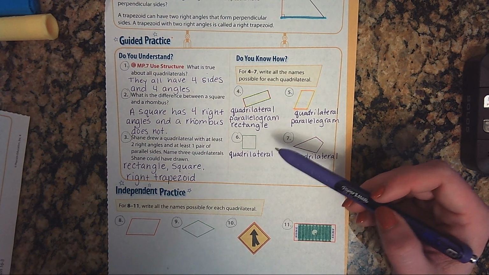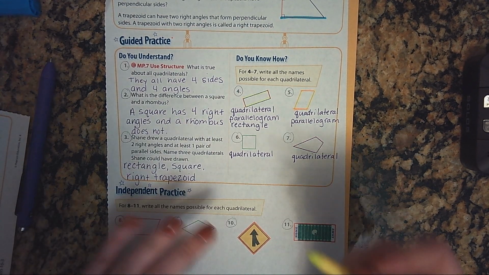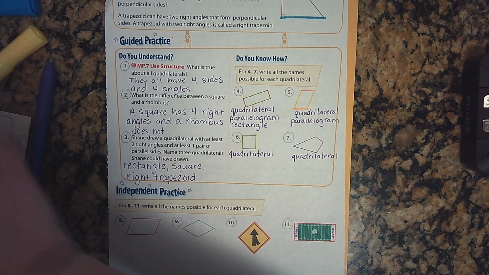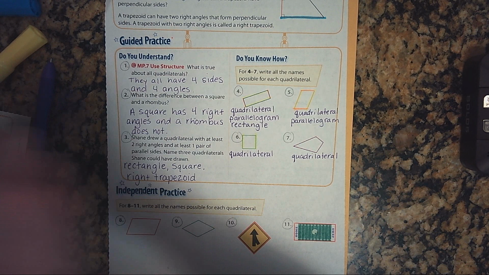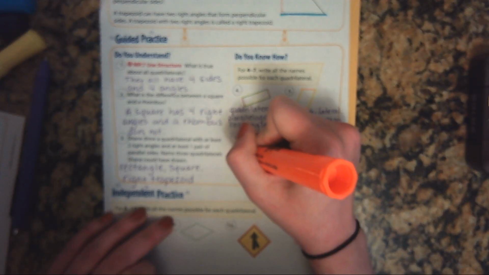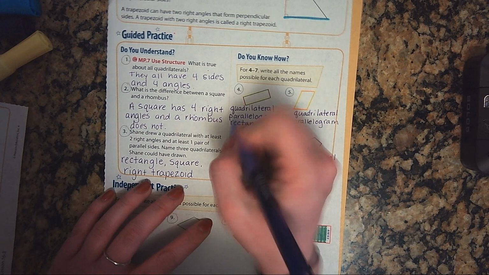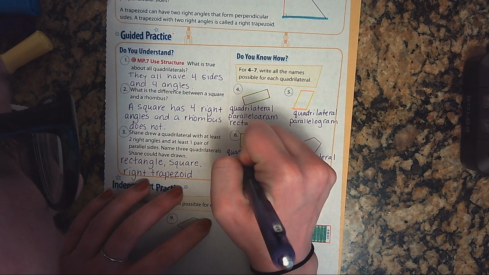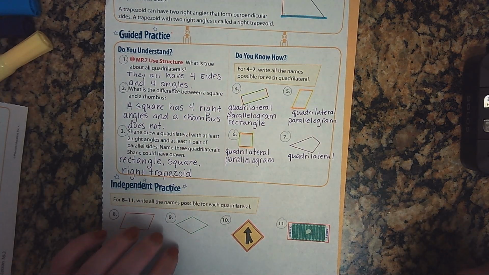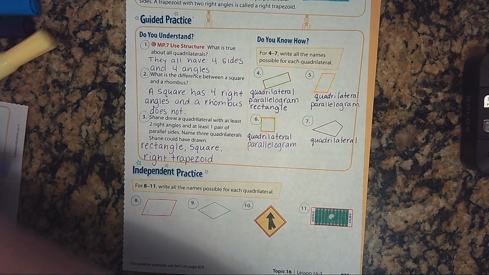Moving on to number 6. That one looks familiar. So first let's highlight the parallel sides. These two sides are parallel. Where's my orange? And these two sides here are parallel. So it is, drumroll, parallelogram. Now, how else can we name it?